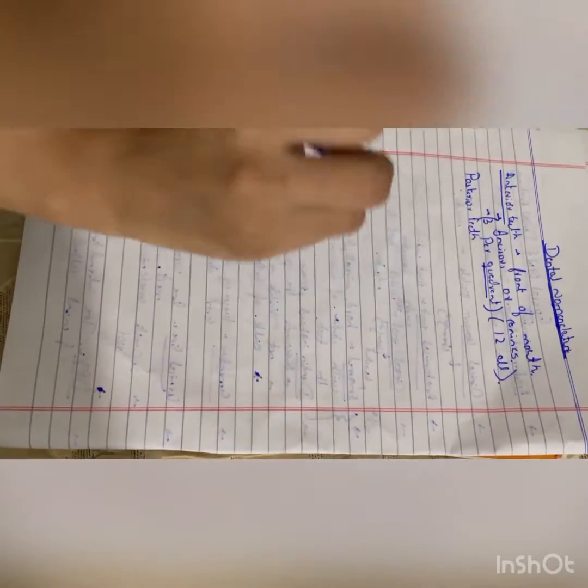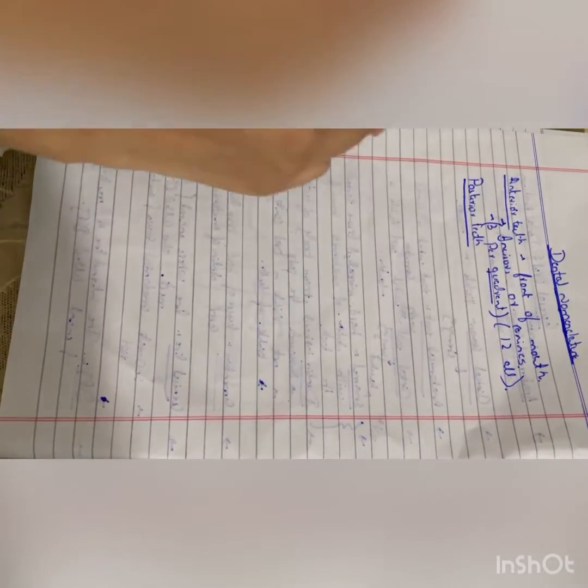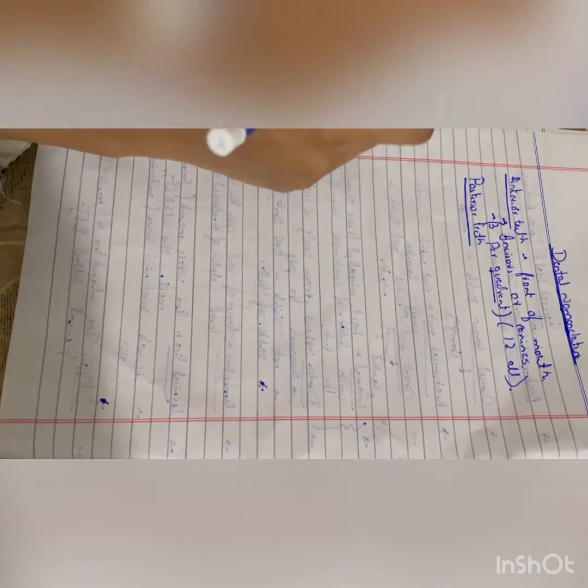In all 4 arches. Now the posterior teeth. The posterior teeth in either arch are those towards the back of the mouth.